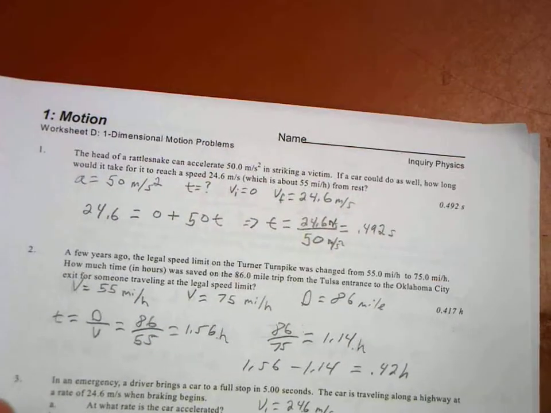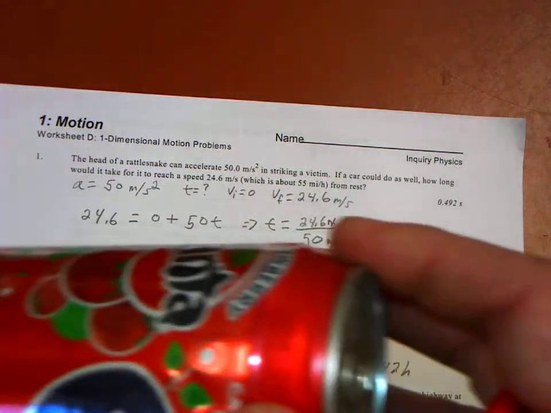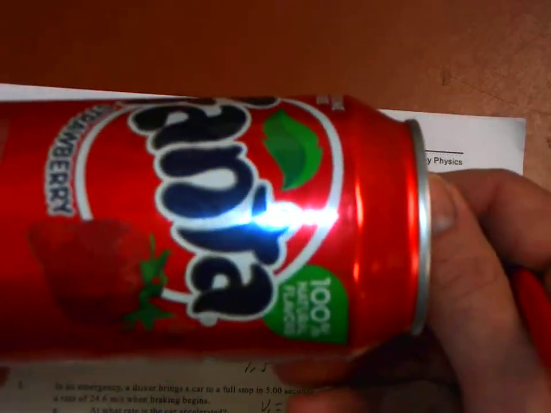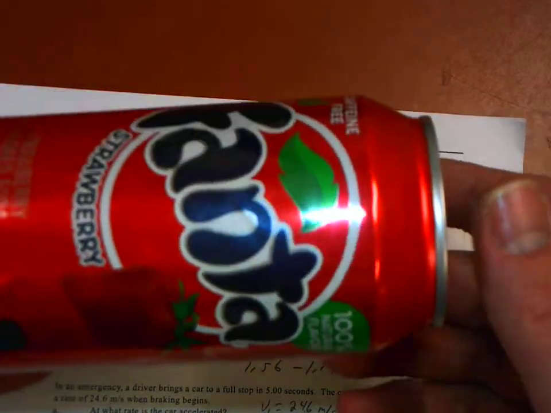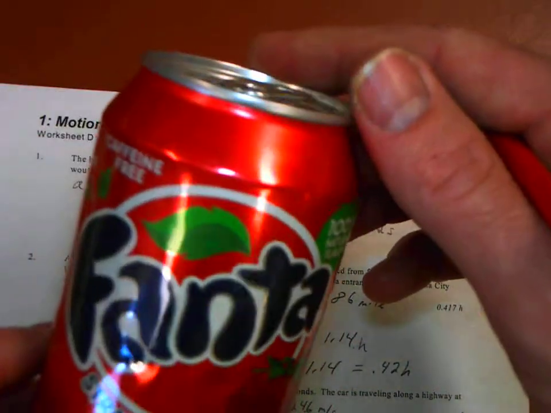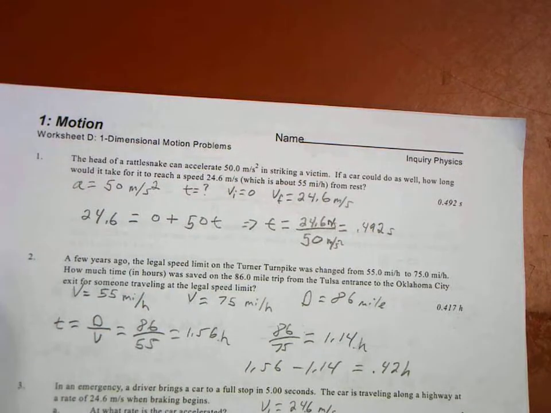Starting on the first page, here's a lovely Fanta drink, and that is not the secret word of the day, but some people are going to think that it is, but that's not the secret word of the day. Okay, so let's get started.